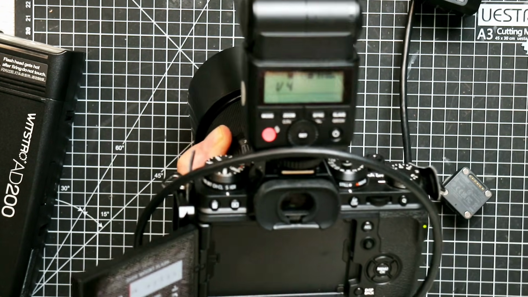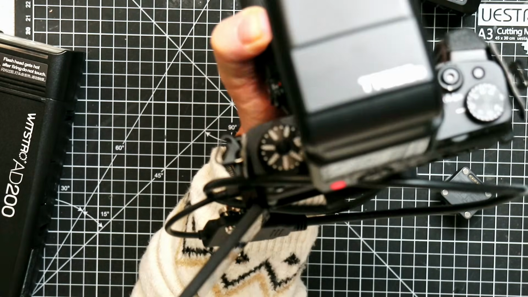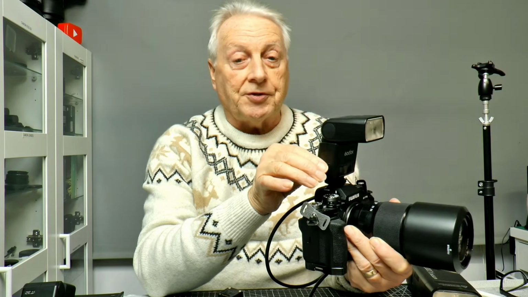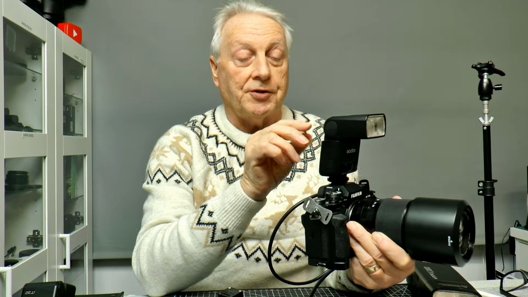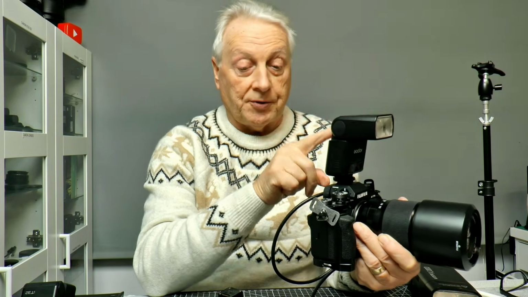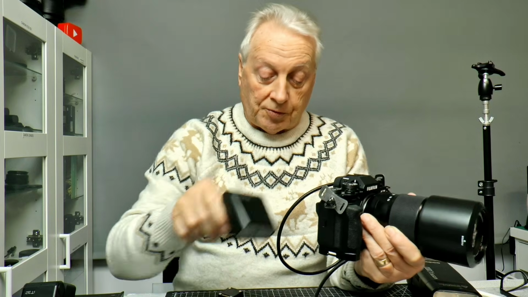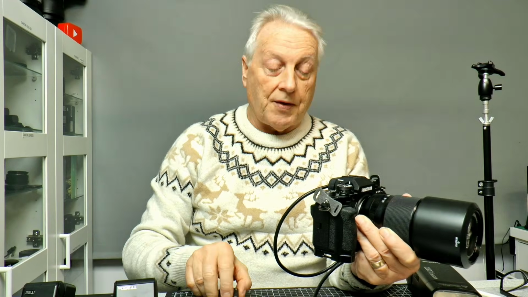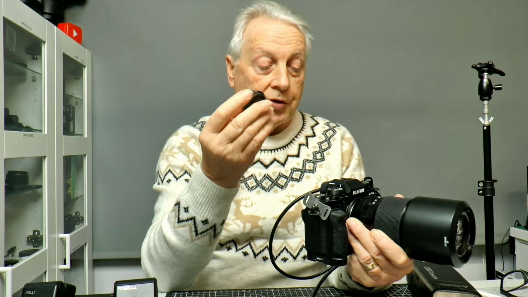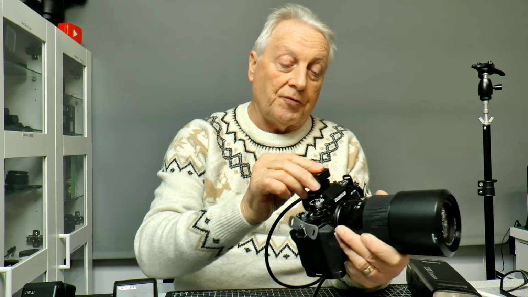So that is with the TT350F, which is the Fuji version of the flash unit. I'm going to reinstall the X5F, which should mimic those values.